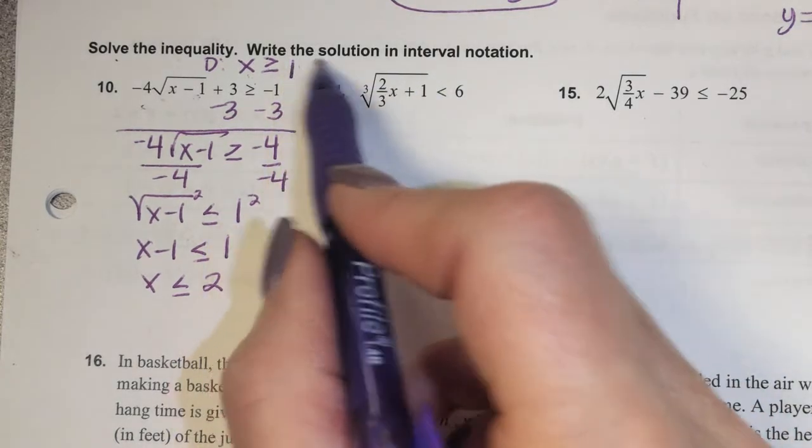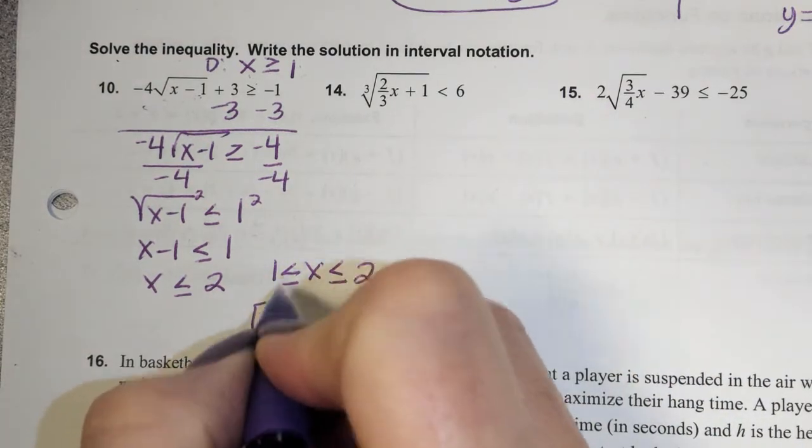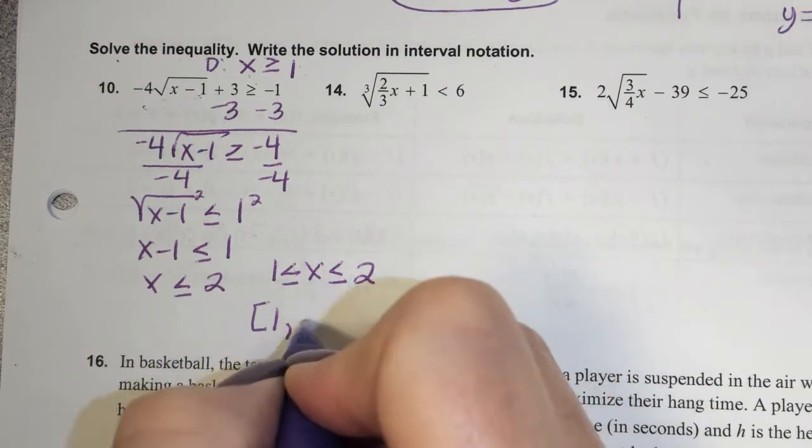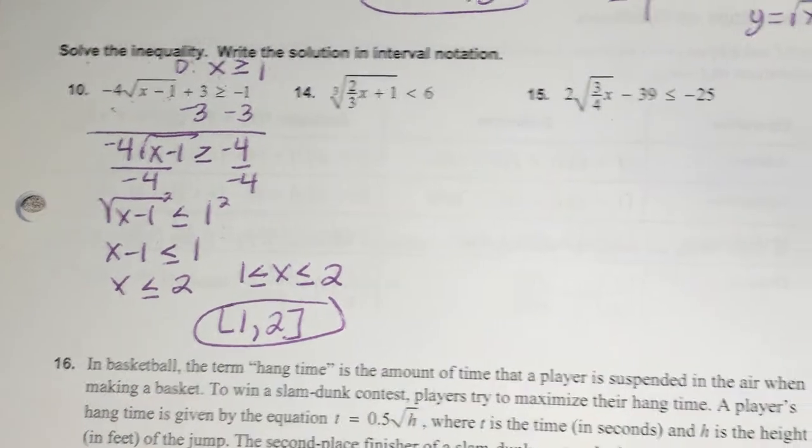The directions say to write the solution in interval notation. So that means that we're going to start with our lowest value of 1, go up to our highest value of 2. There's the answer in interval notation.